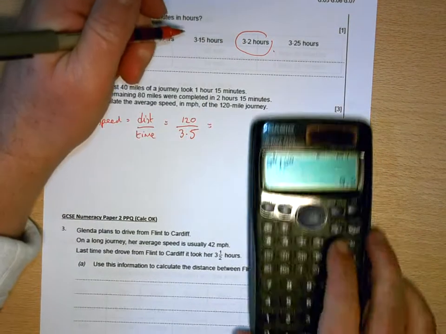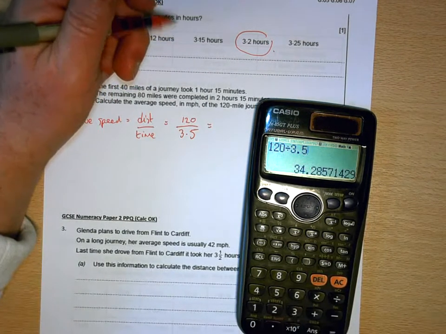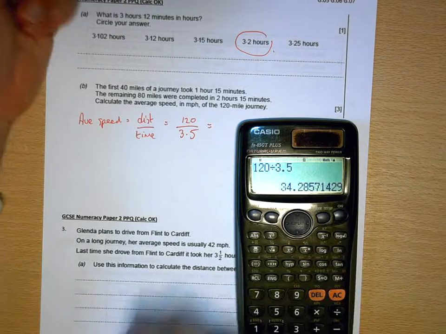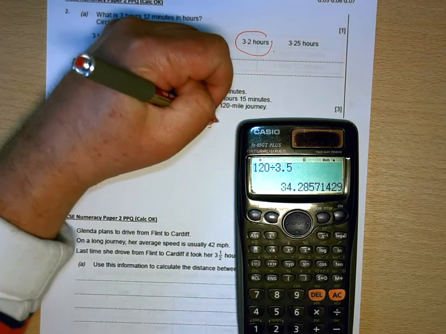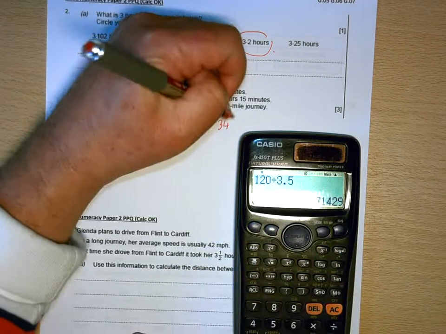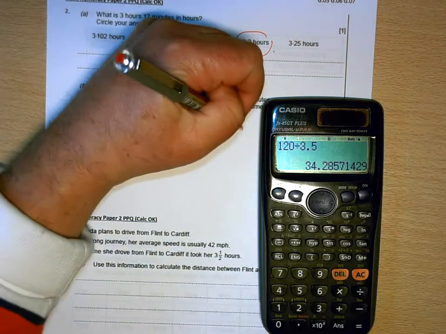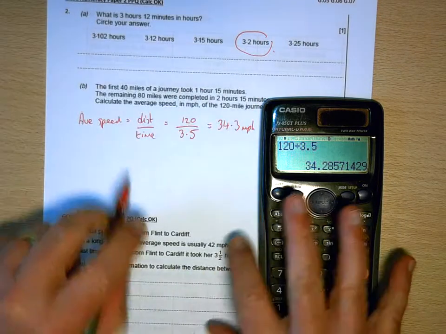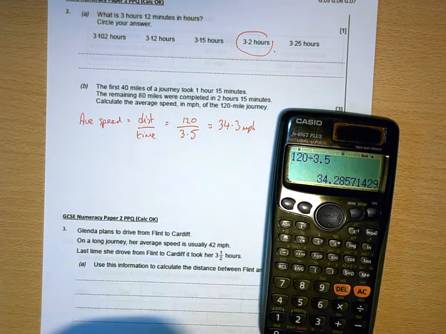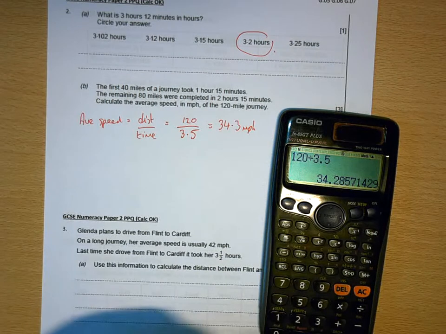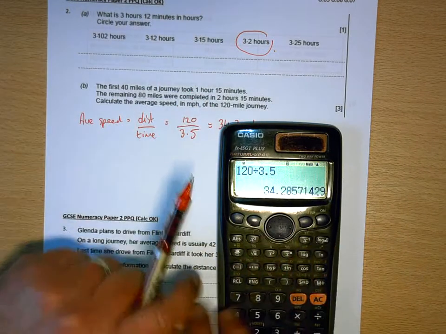So I'm going to do 120 divided by 3.5 equals 34.3 miles per hour. Okay, it's not asking you for a particular degree of accuracy, so you could have rounded it to 34 miles an hour and that would have been fine. So let me just show you how to have done that using your time button.